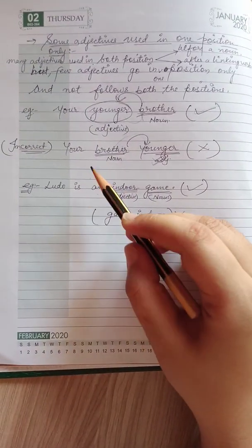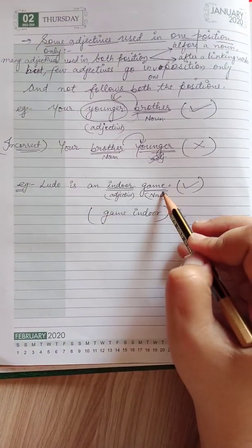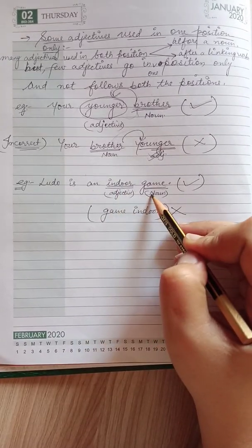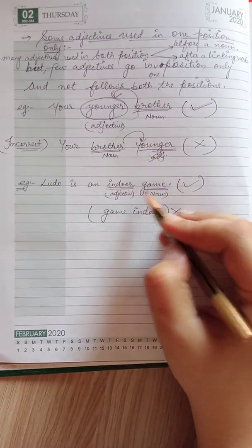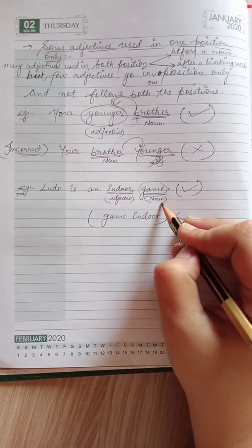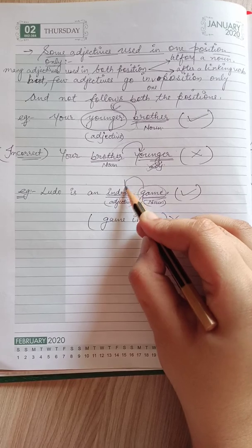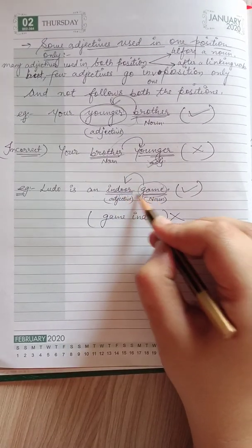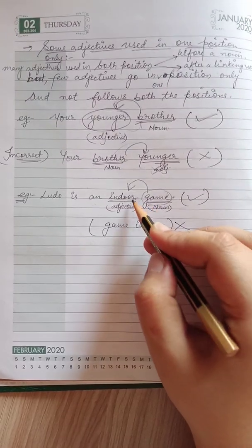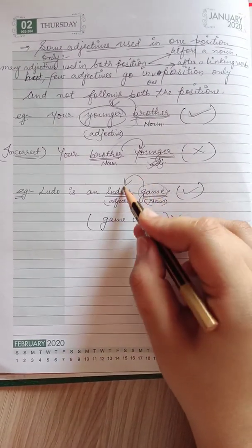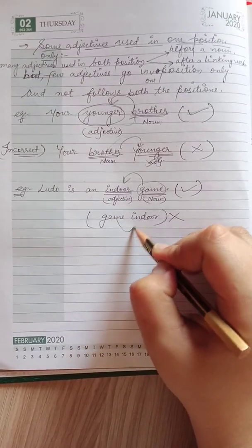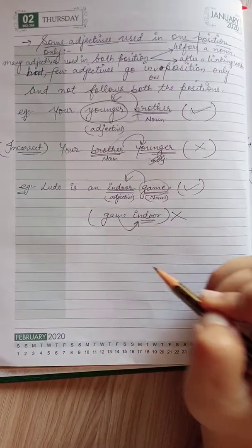Or you can say Ludo is an indoor game. Indoor means which is played inside the house. So Ludo is an indoor game. Game is our noun. Again it is a thing, so it is a noun. And before it we are placing the word indoor, which is qualifying the word game. Which type of game are we talking about here? Indoor game. So indoor is an adjective and it is placed before the noun. But we can't say game indoor. After game we cannot put indoor. This is incorrect. Okay.